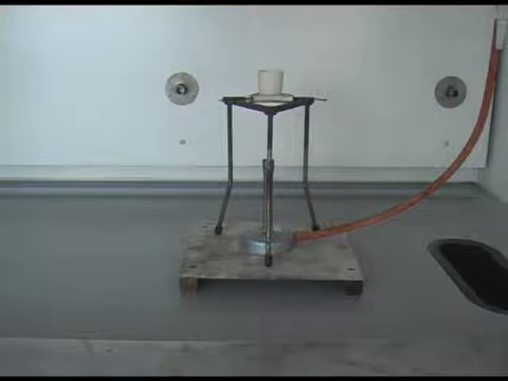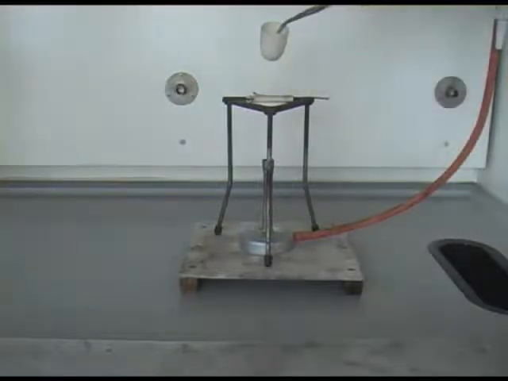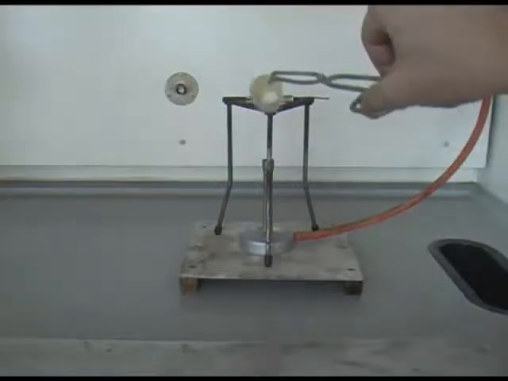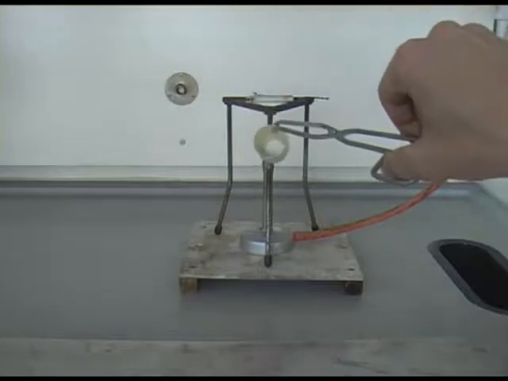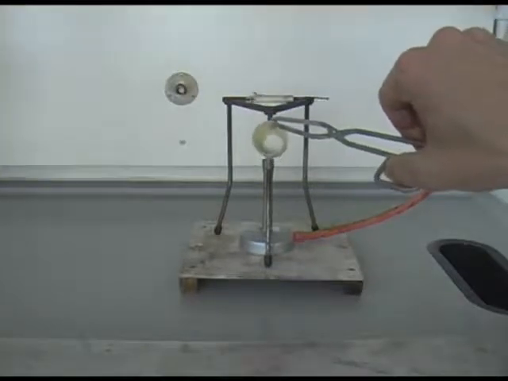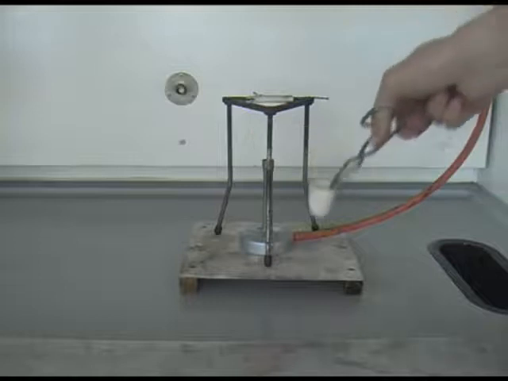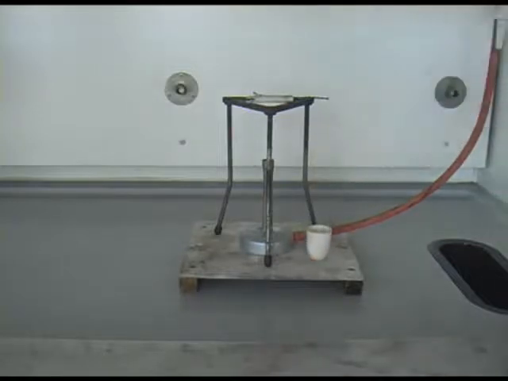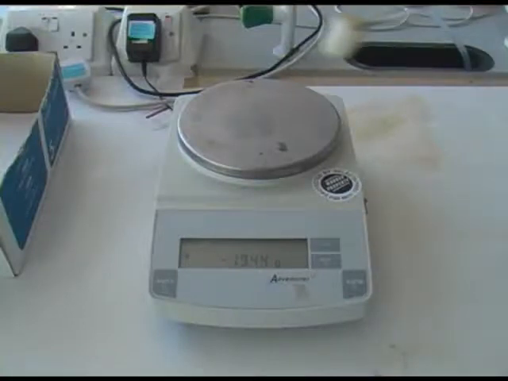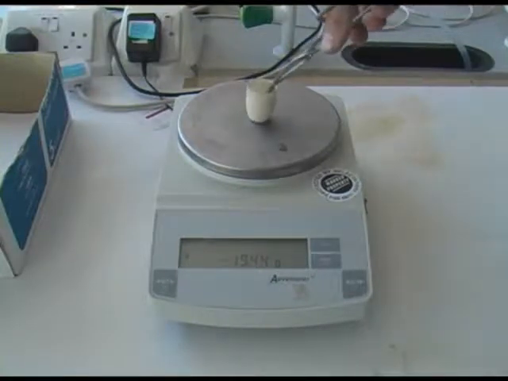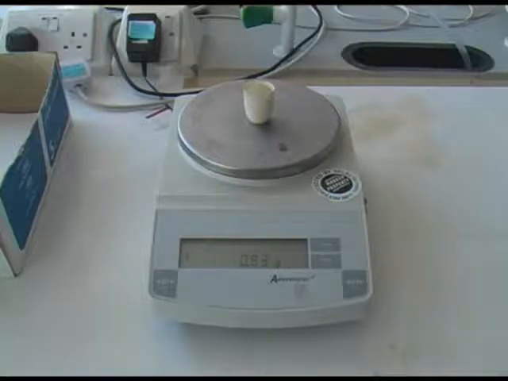This takes several minutes. After this time we remove the crucible and you can see that the contents have now turned white. We now leave the crucible to cool for a few minutes before weighing it again. And here you can see that the mass has changed. It's gone down to 0.93 grams. Why is this?